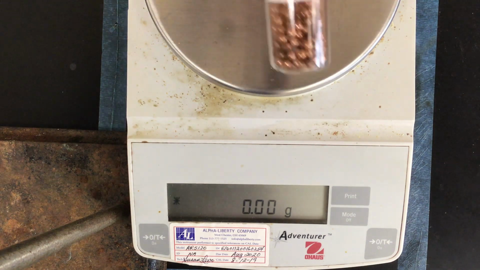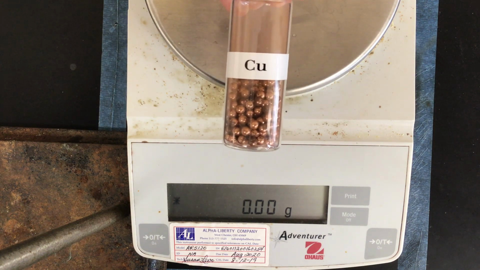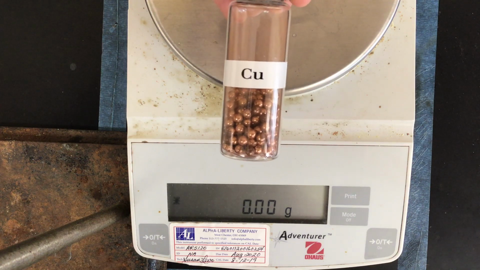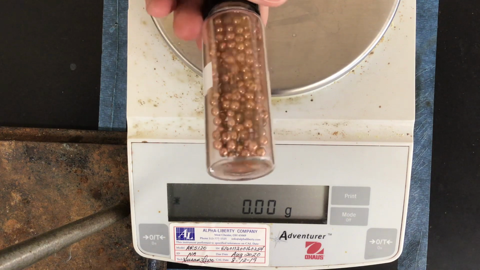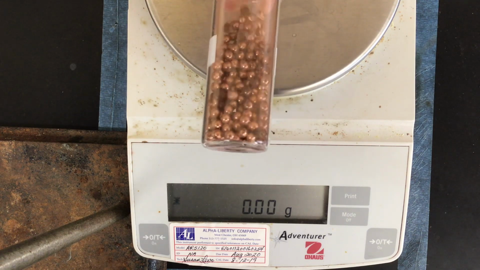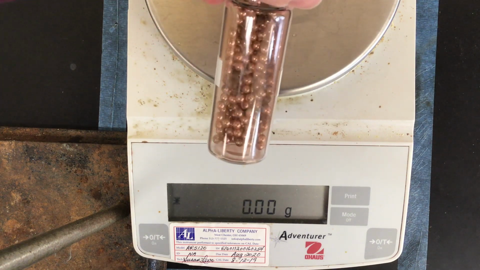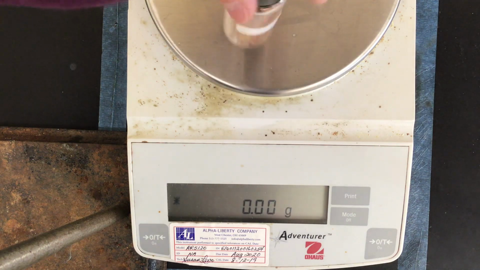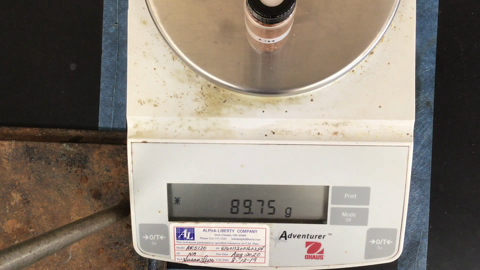Our next sample, there's the formula. Turning around here. And the mass of the sample and the vial together.